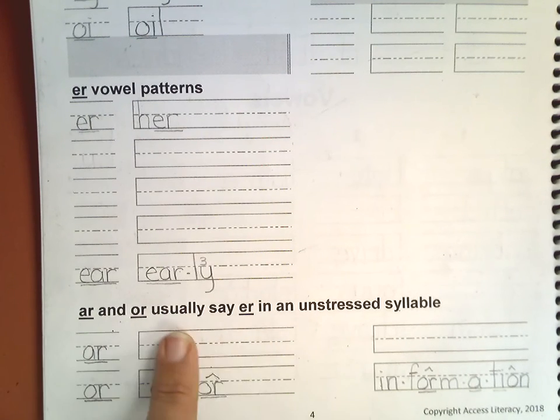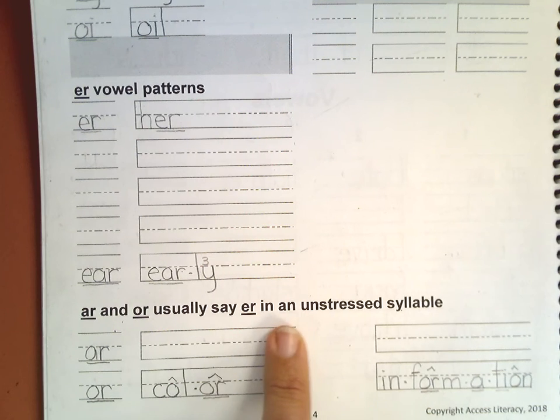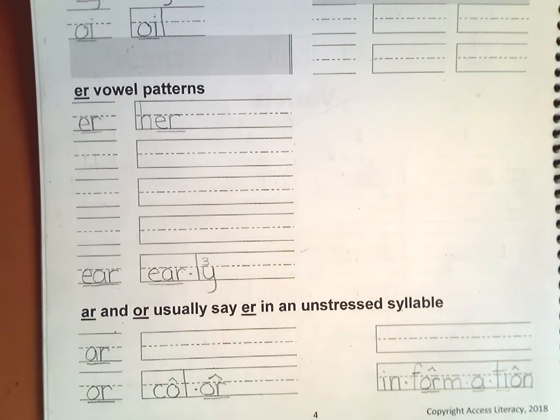Good, R and or usually say in an unstressed syllable. All right, nice job, class. Let's see, our next word that we had was person. Person is a two-way word. How do we say person to spell it? Good, we say person.